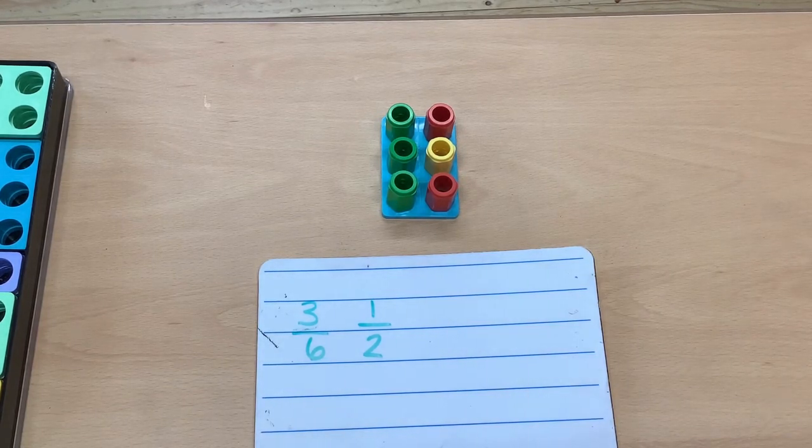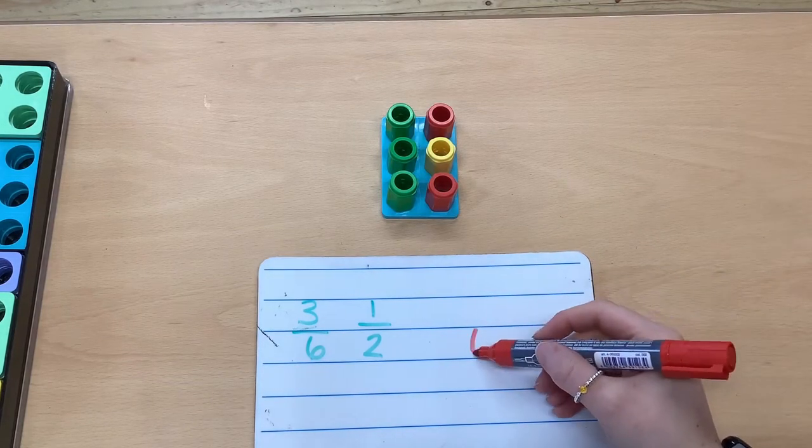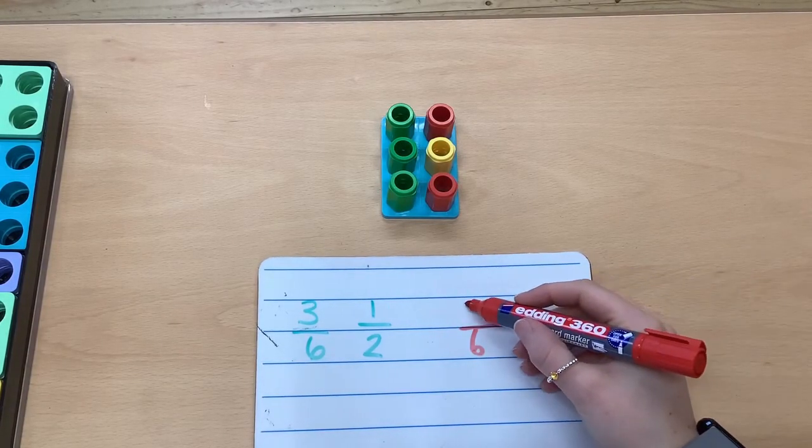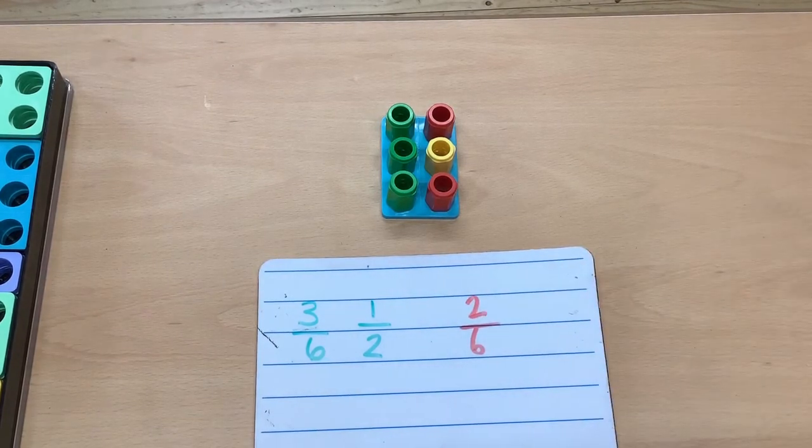Next, we'll have a look at the red pegs. So I'm still working in 6, and I want you to see how many red pegs there are. Pause the video and tell your adult how many red pegs you can see and how you would say this as a fraction. I can see 2 red pegs, so my numerator is 2. The fraction of red pegs is 2/6.